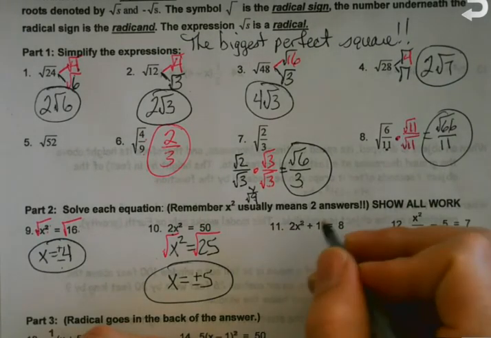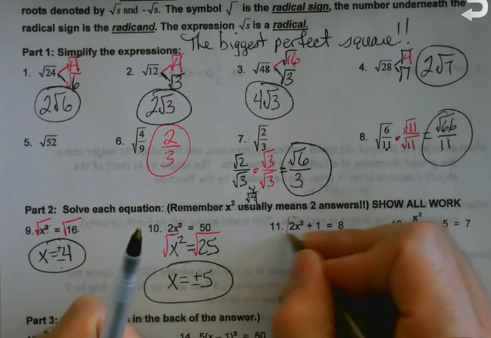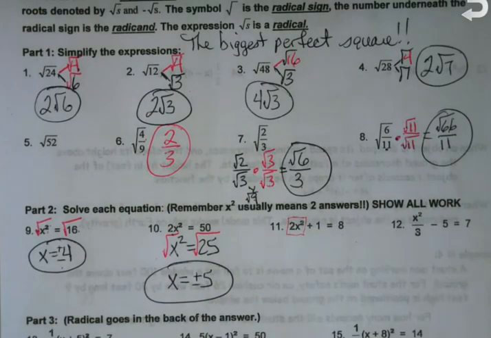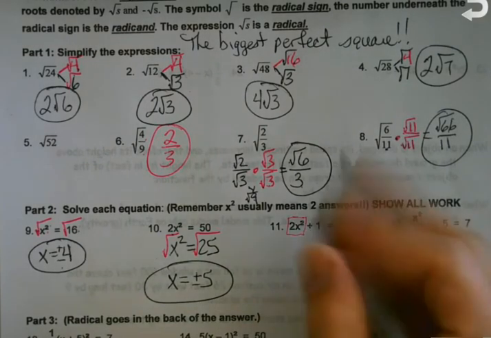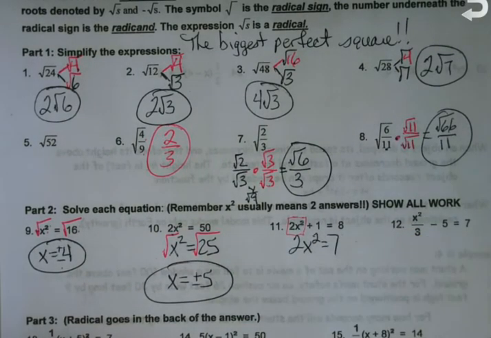Okay, minus 1. Okay, whenever we're doing one of these, whatever is furthest away from my x squared that needs to get out of there has got to get out of there first. So I'm going to have to minus the 1 first. Then divide. Okay, now, I heard the D word get mentioned. Okay, we're avoiding the D word here.